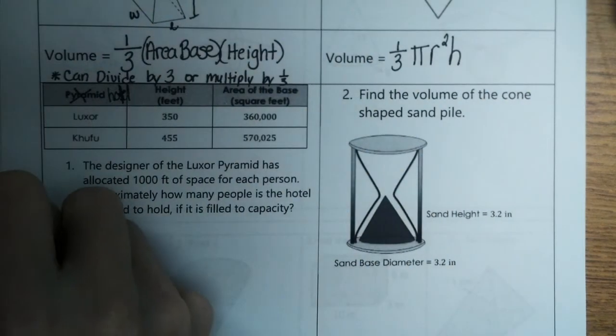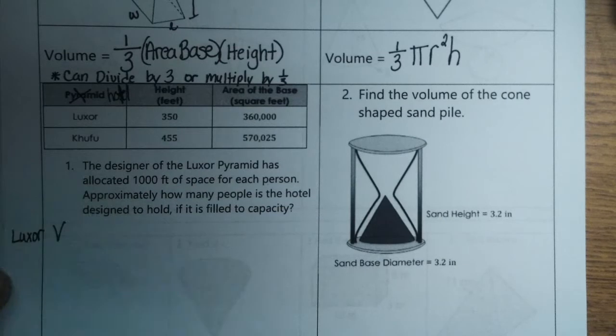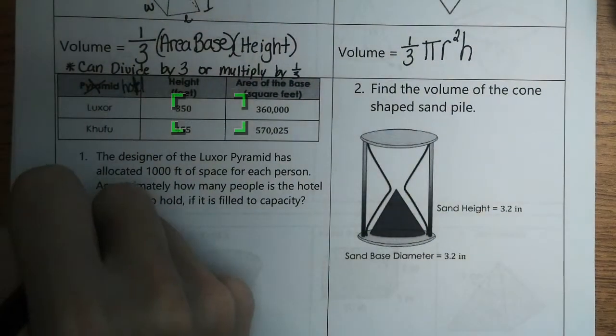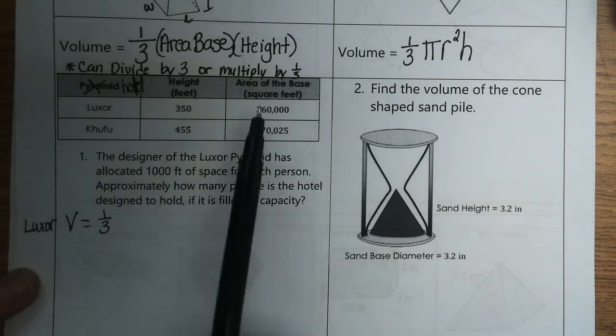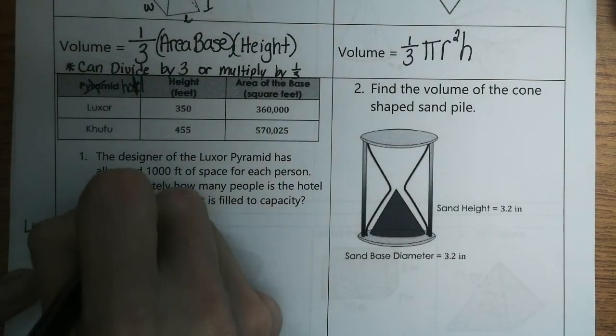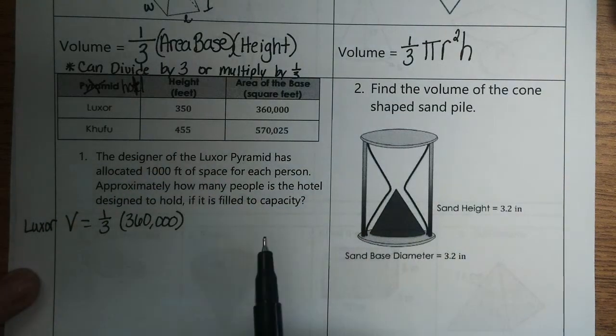So, volume of, let's do the Luxor first. It's going to be 1/3. The area of the base is 360,000. And the height is 350.